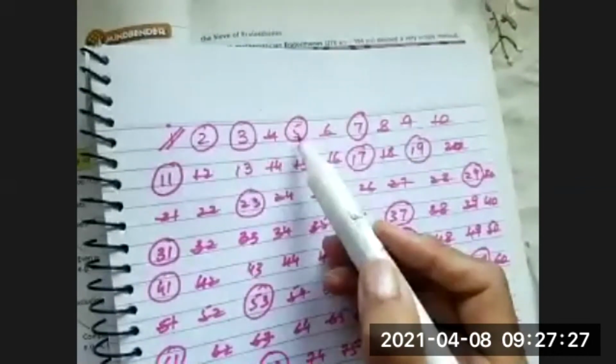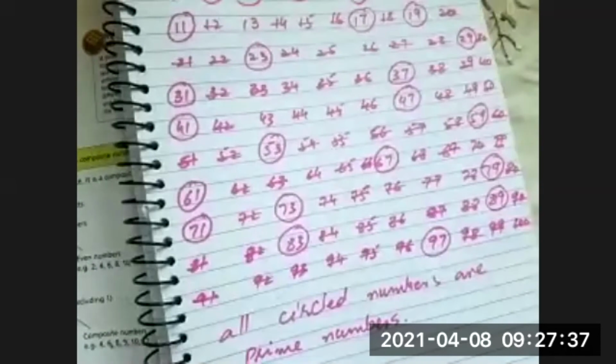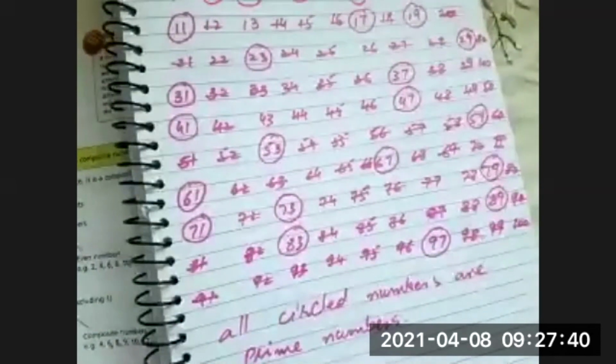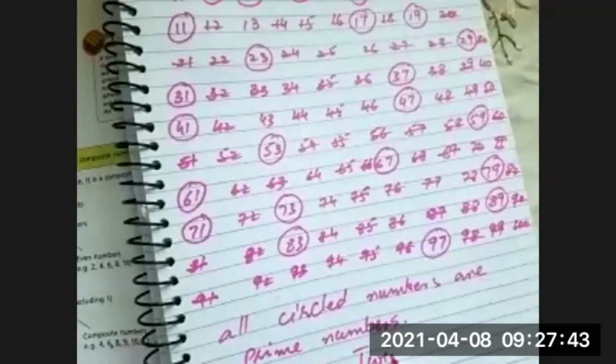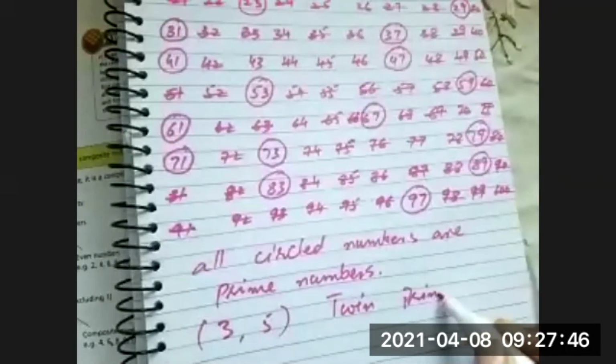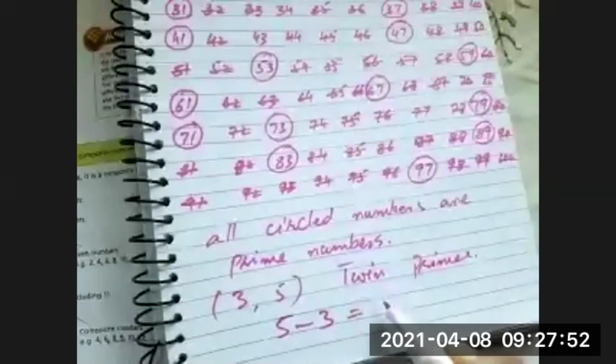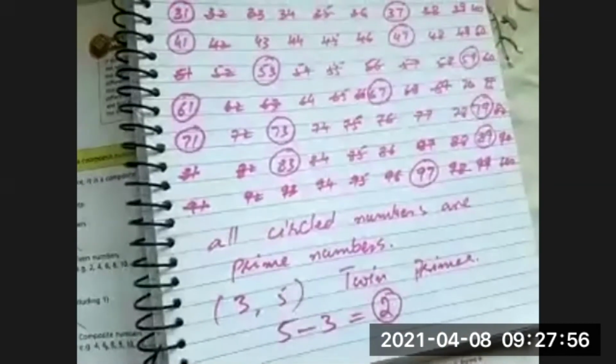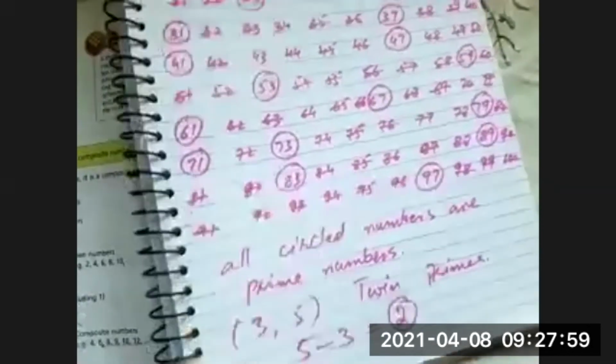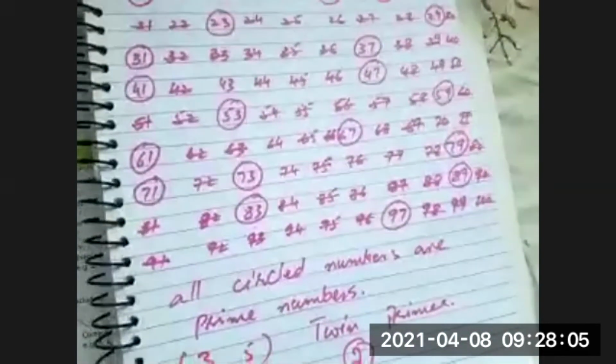Now, what are twin primes? See, in the table, 3 and 5 are twin primes, 5 and 7 are twin primes. Why do we say 17 and 19 are twin primes? Because when we say that 3 and 5 are twin primes, it means when we subtract 5 and 3, we get 2. When you subtract two consecutive prime numbers and get a difference of 2, they are known as twin primes.